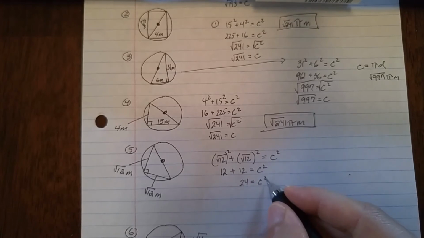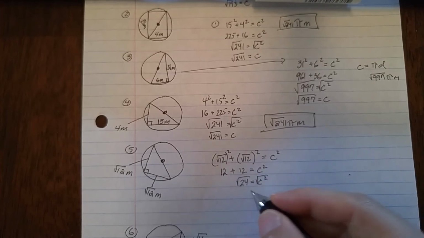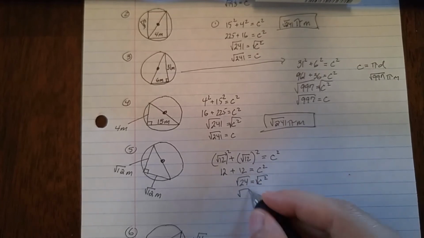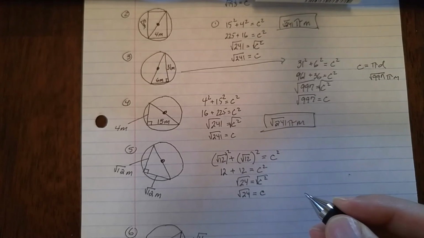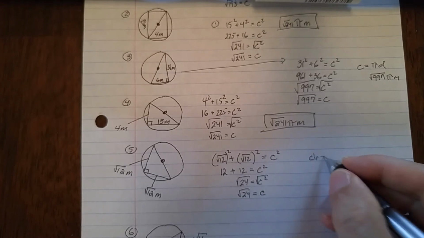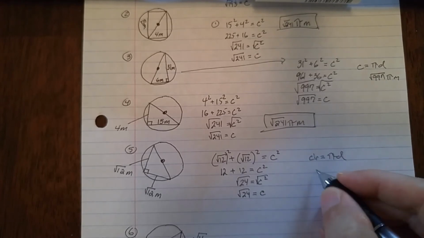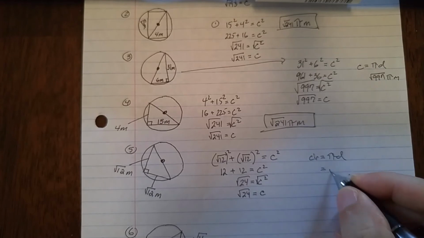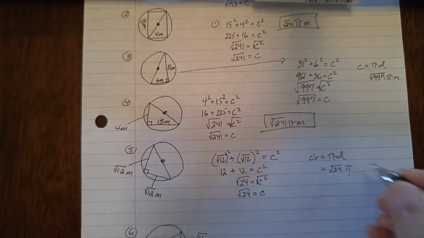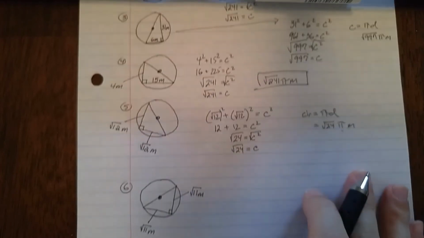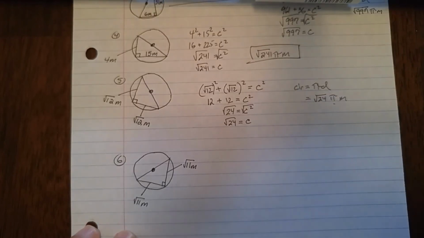You still want to get rid of that square there. You want to know what the diameter is. So we're going to take the square root of both sides. Square root of 24 we can't do, so we get root 24 equals c. Again, circumference equals pi times diameter. So we've got root 24 times pi, and our units are meters. This last one, just like this one, try and do it if you can.